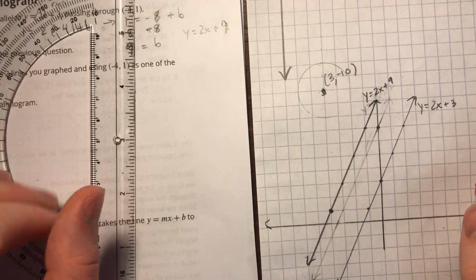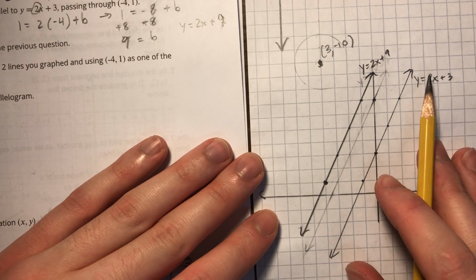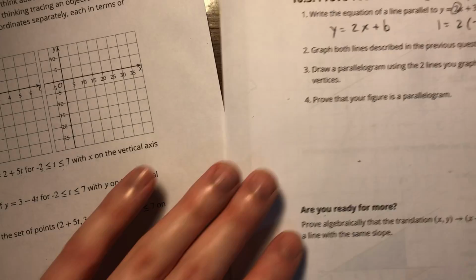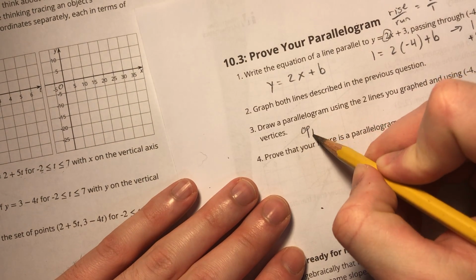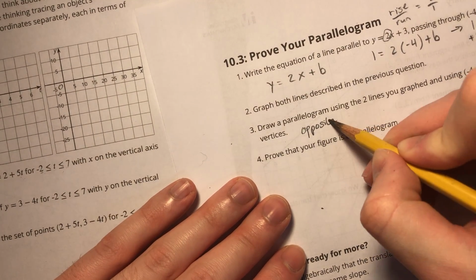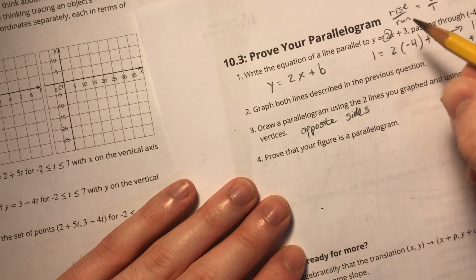All right, so if I'm going to make a parallelogram, by definition of a parallelogram, we say opposite sides are parallel.